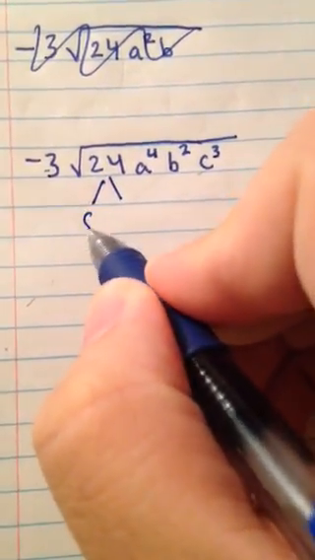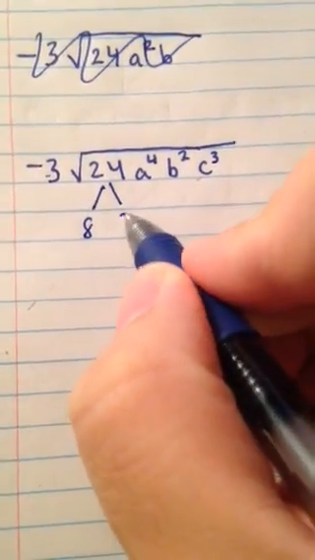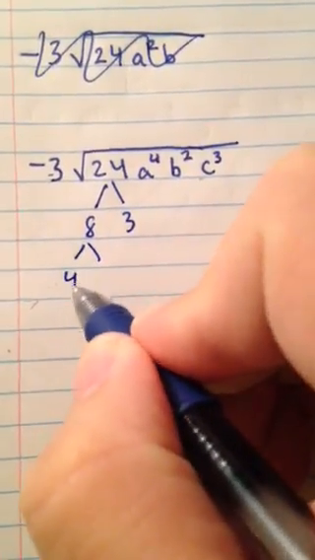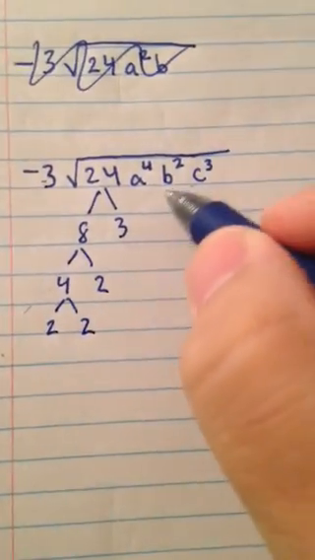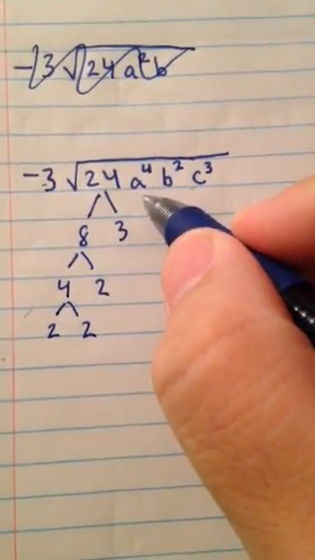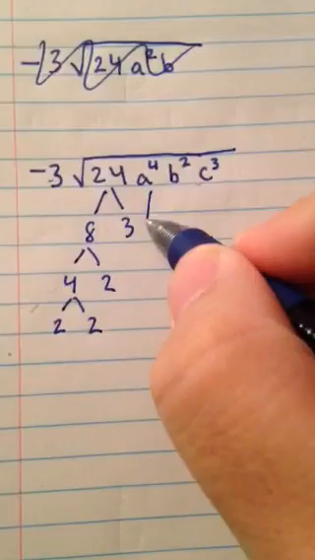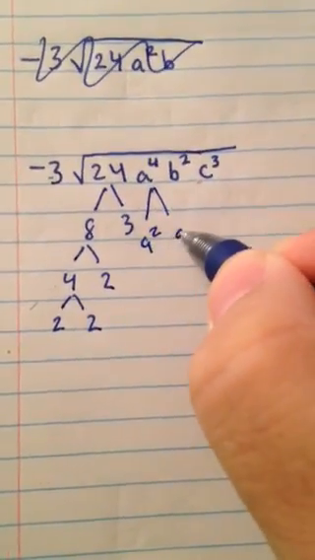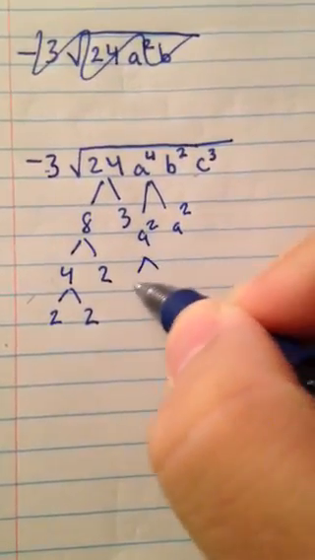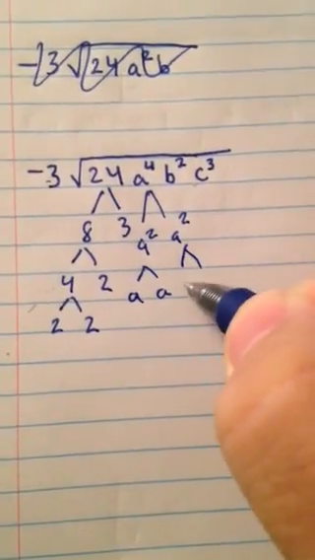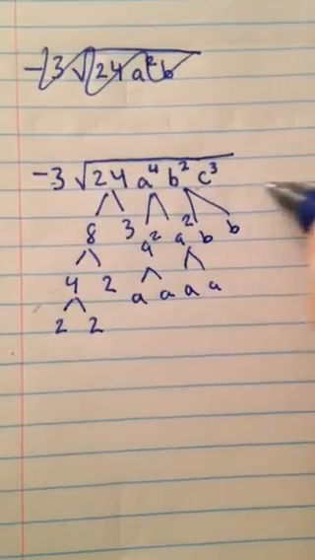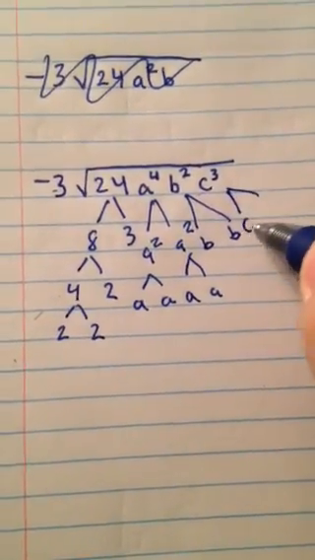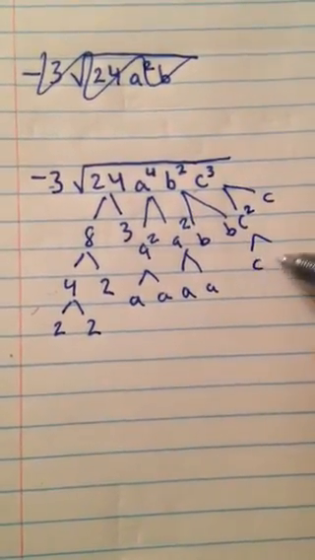So this will turn into 8 and 3, and this will turn into 4 and 2, and let's say this is 2 and 2. I know that a to the fourth is broken down to a squared times a squared, and this is a and a and a and a. b is b and b, and c cubed is c squared times c, and then c times c.